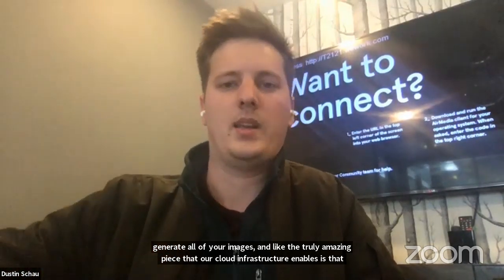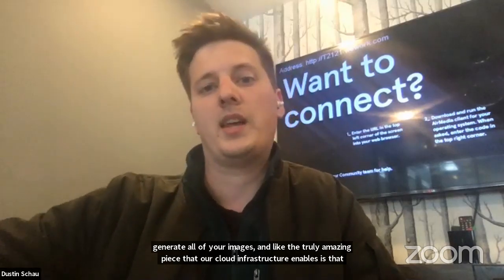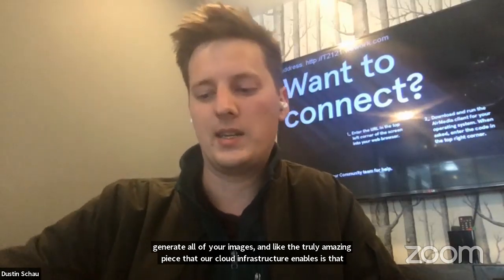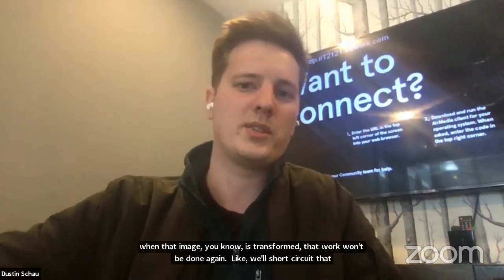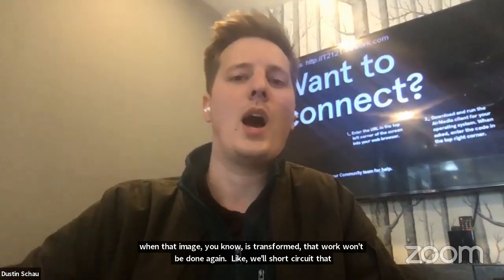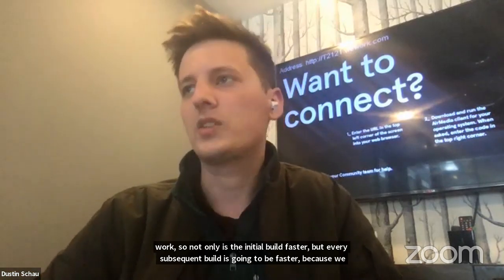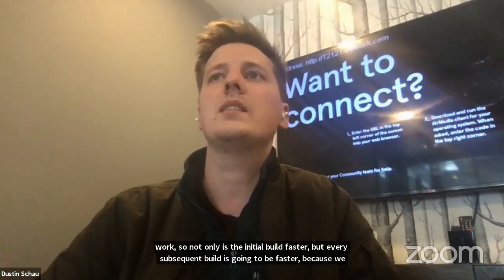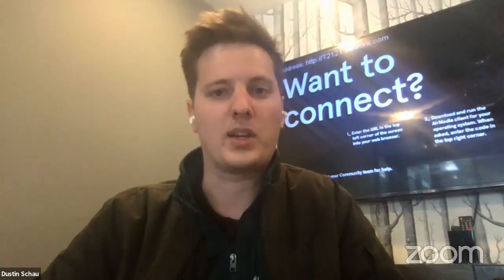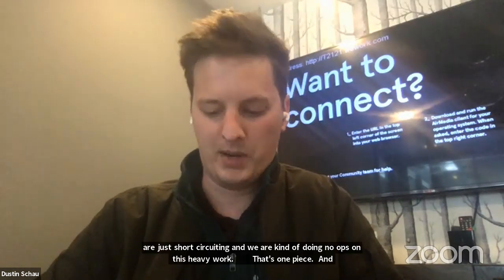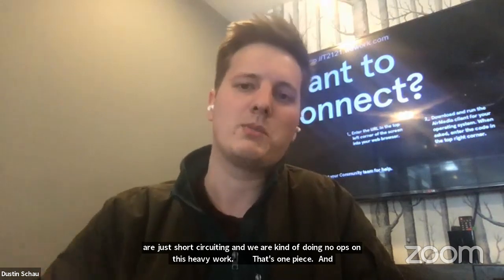And the truly amazing piece that our cloud infrastructure enables is that when that image is transformed, that work won't be done again. We'll short circuit that work. So not only is the initial build faster, but every subsequent build is going to be faster because we're just short circuiting. We're doing no ops on this heavy work. So that's one piece. And the same lens will persist cache, and our caching will get even more consistent, even better compared to other continuous deployment solutions.